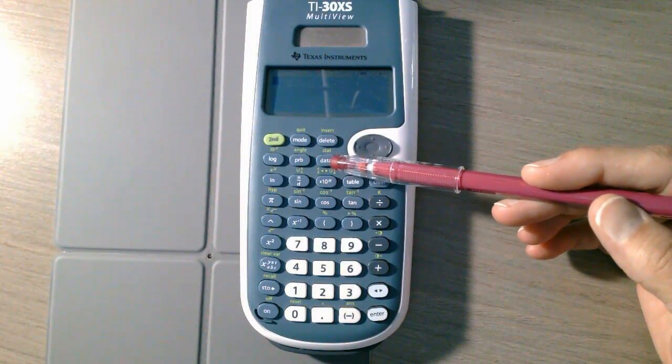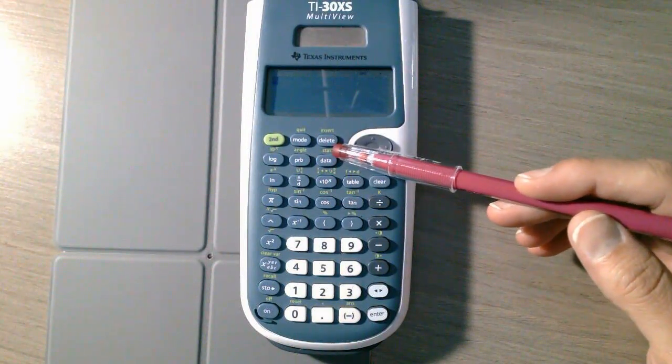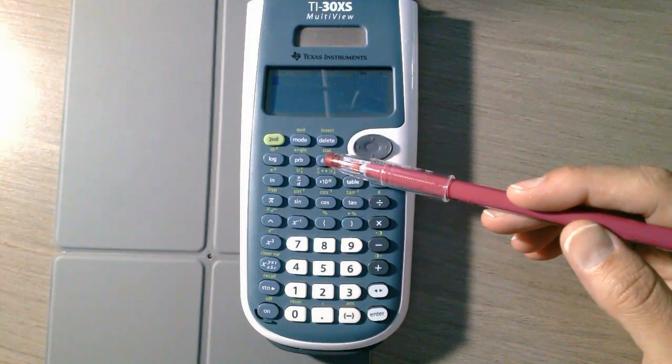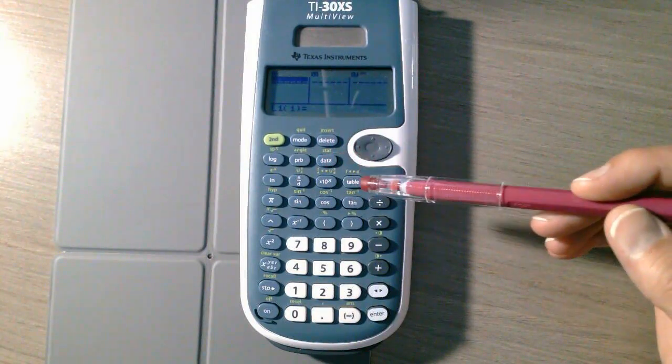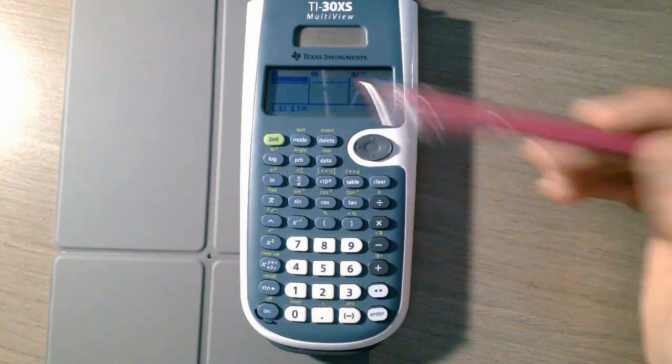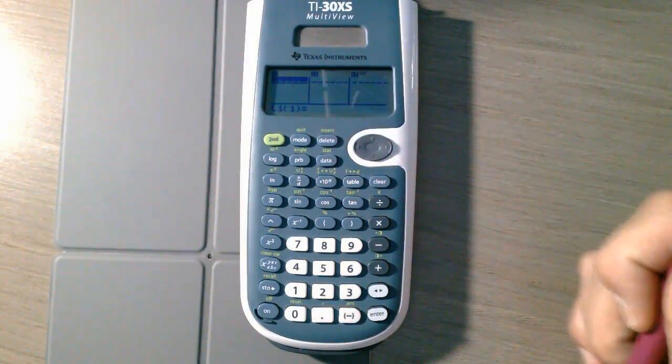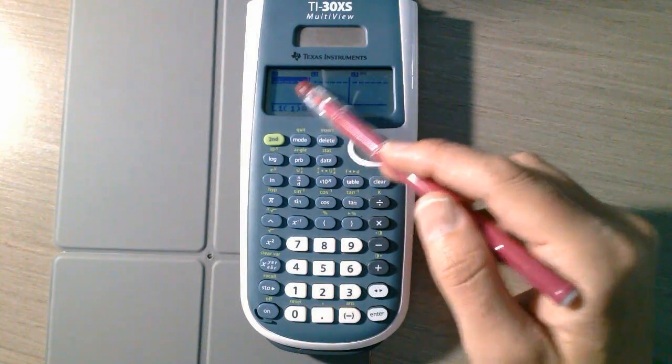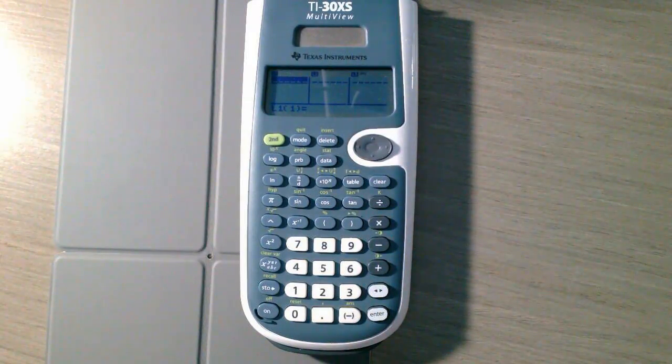If you notice on your calculator, you have this data key with a stat key above it. One of the first things we need to do is get into our stat. You'll notice multiple columns, and we're going to enter our data into this first column. Make sure that your columns are clear. If not, you can edit those.